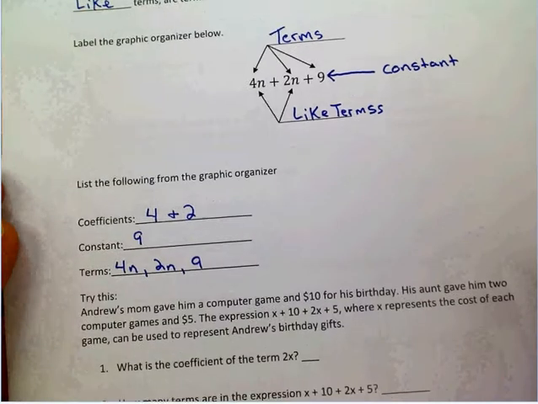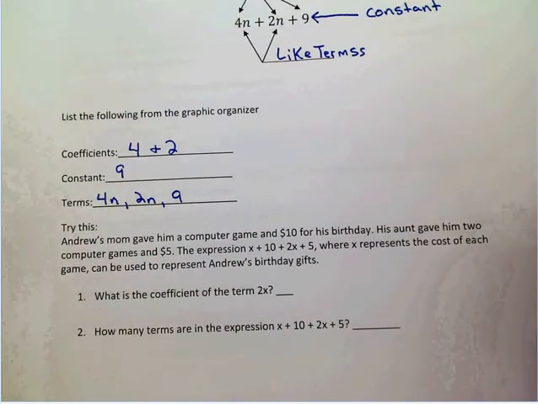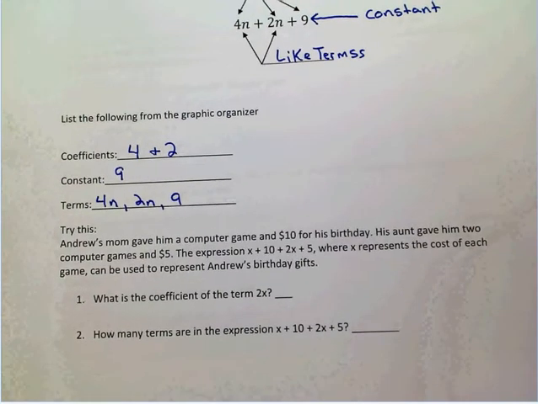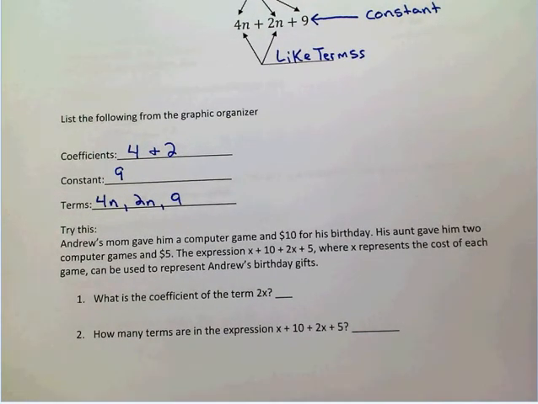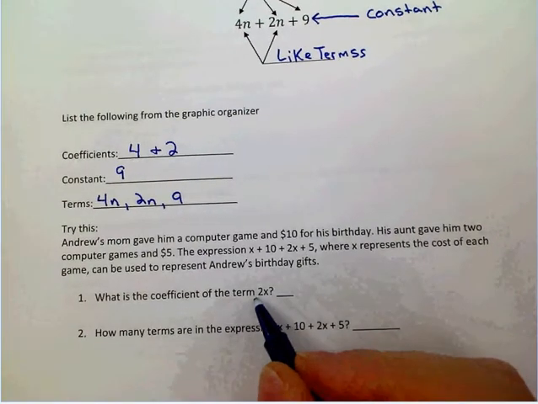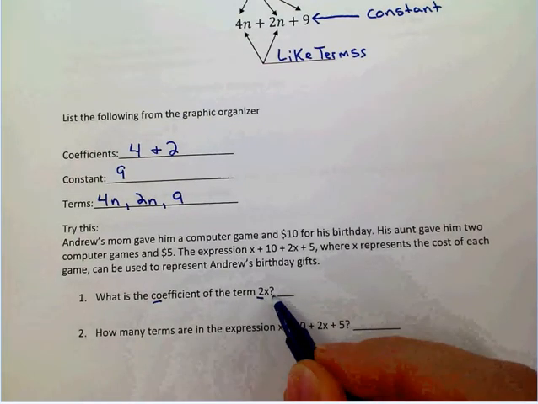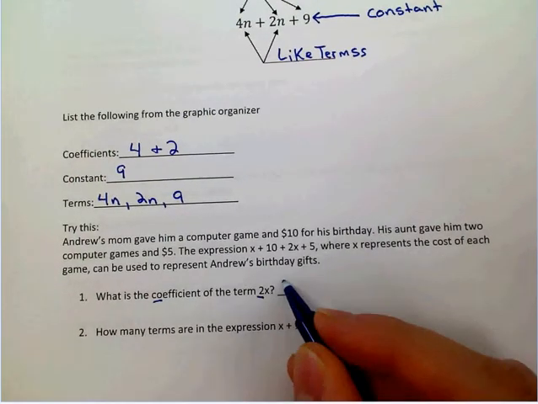Now I'd like you to go through and try this problem below. Andrew's mom gave him a computer game and $10 for his birthday. His aunt gave him 2 computer games and $5. The expression x plus 10 plus 2x plus 5, where x represents the cost of each game, can be used to represent Andrew's birthday gifts. What is the coefficient in the term 2x? Remember, coefficient, co meaning paired with. 2x, okay, 2 is our coefficient.